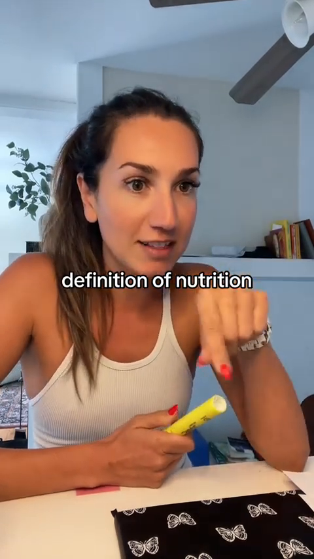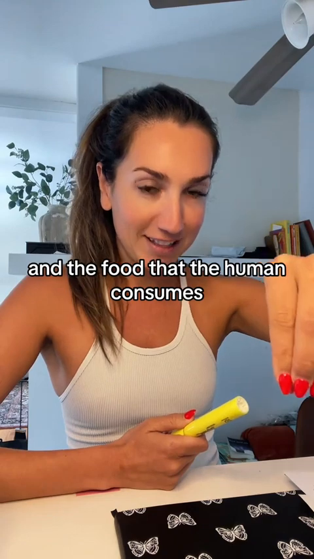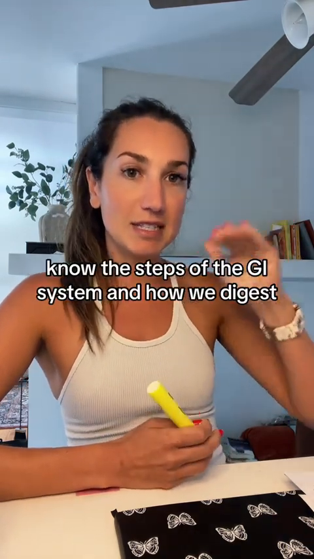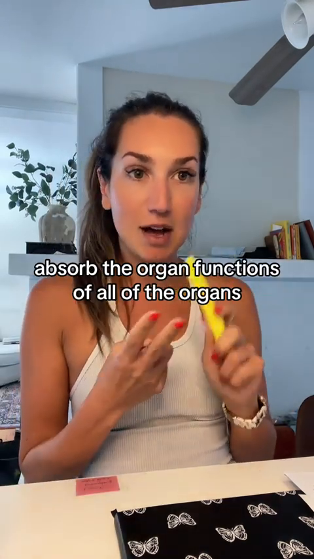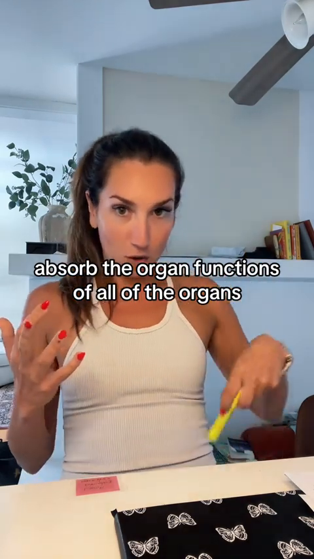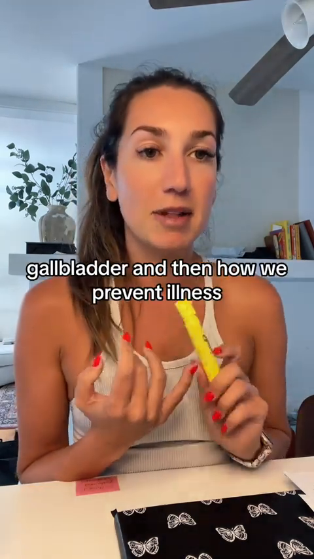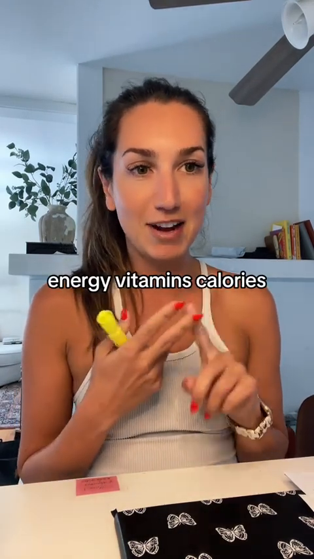Definition of nutrition: the sum of all the interactions between the human and the food that the human consumes. Know the steps of the GI system and how we digest and absorb, the organ functions of all of the organs, including liver, pancreas, and gallbladder, and then how we prevent illness. What does food provide? Energy, vitamins, calories.